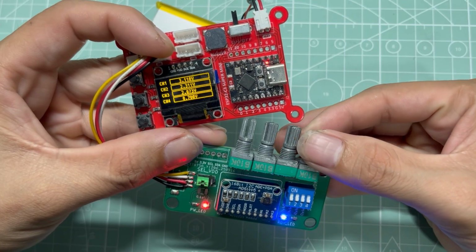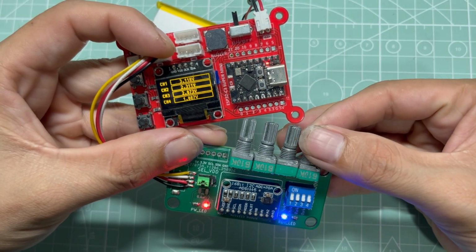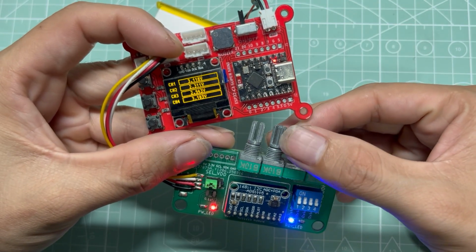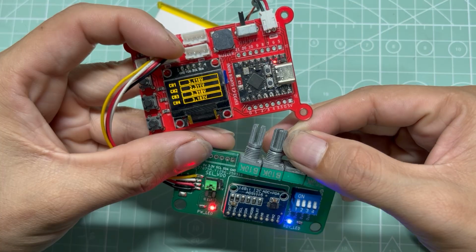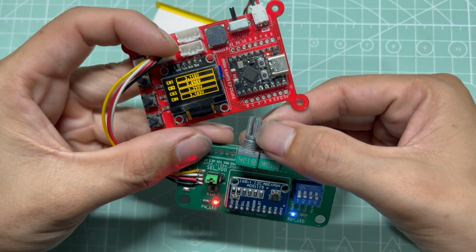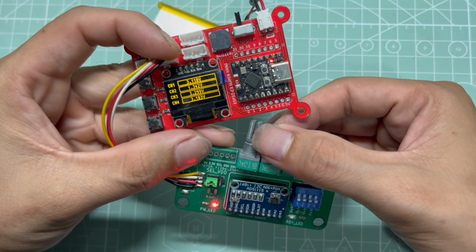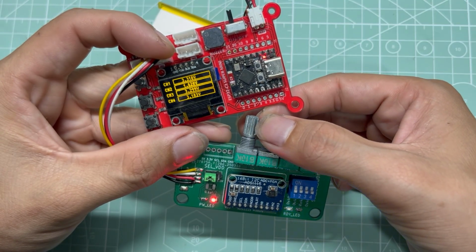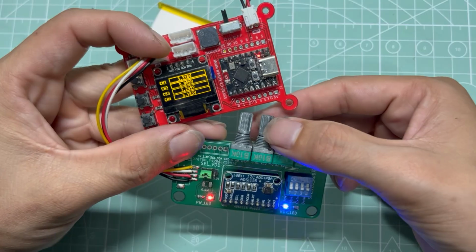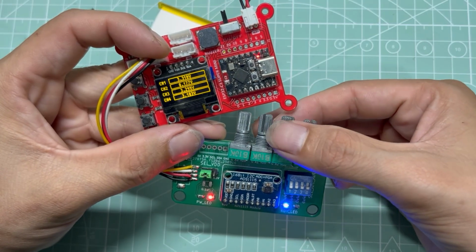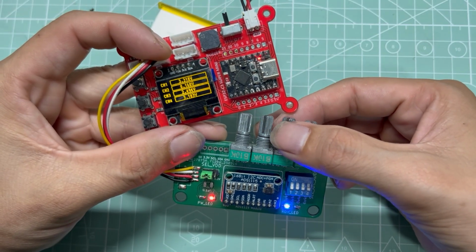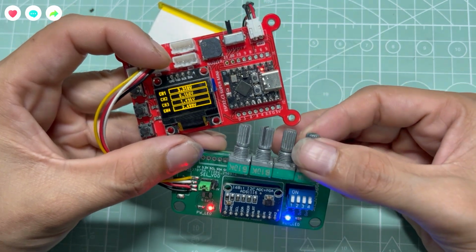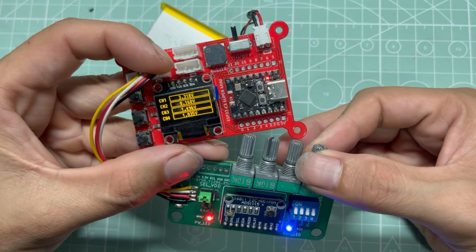In today's video, we're going to take a look at a small but very useful module that many makers and embedded developers have probably come across at some point, the ADS1115. In this video, I'll walk you through the basics of using the ADS1115, show you how to connect it to an ESP32, and demonstrate how to read analog input values through the I2C interface. As always, I'll try to keep everything simple and practical, so even if you're new to this module, you should be able to follow along without any trouble.